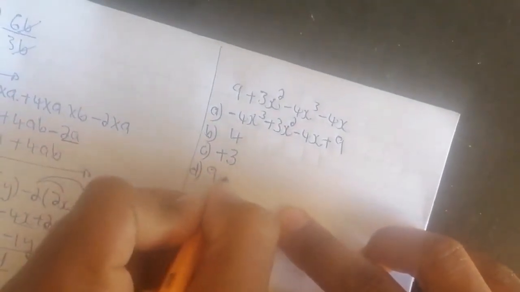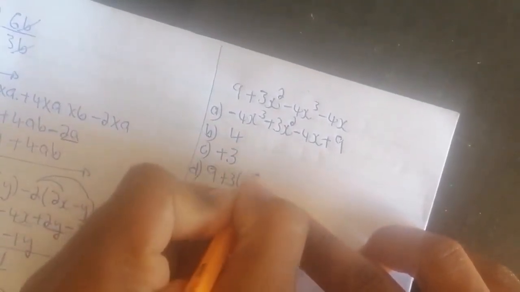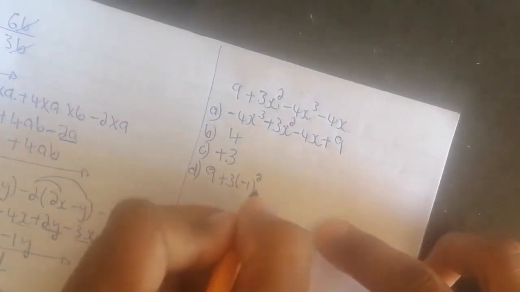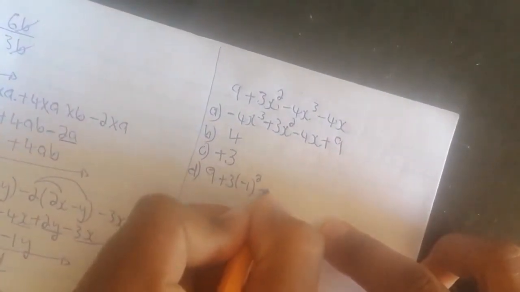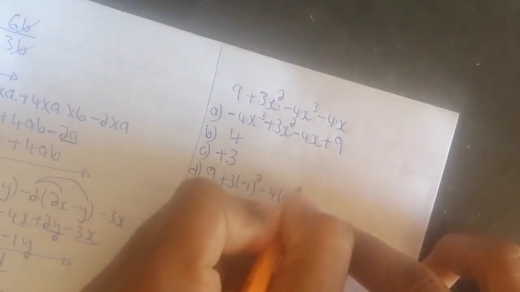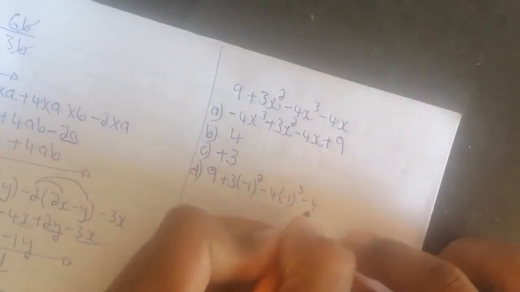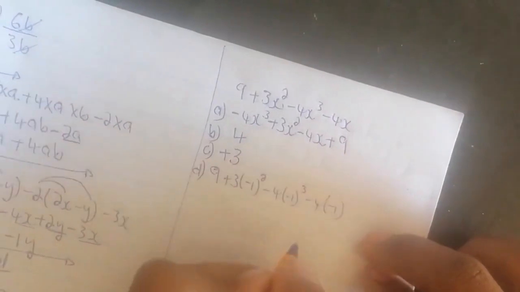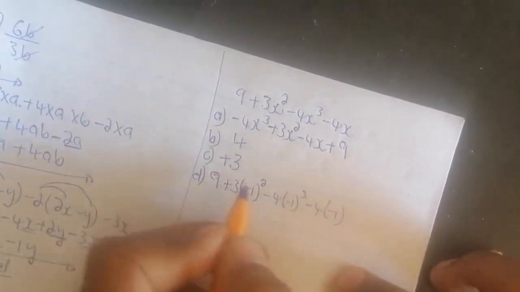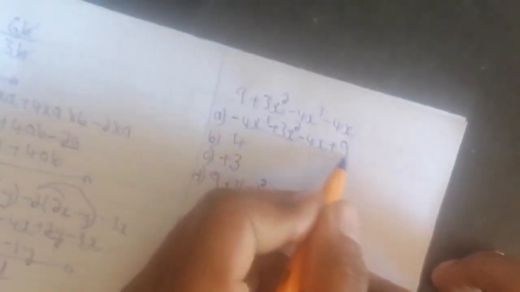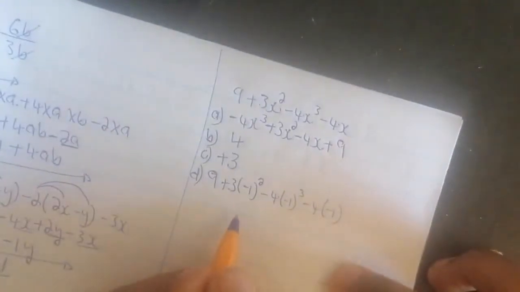So we will have 9 plus 3 into minus 1 squared, minus 4 into minus 1 cubed, minus 4 into minus 1. So I'm substituting on the original one. You can do it in this one, no difference it shall make.